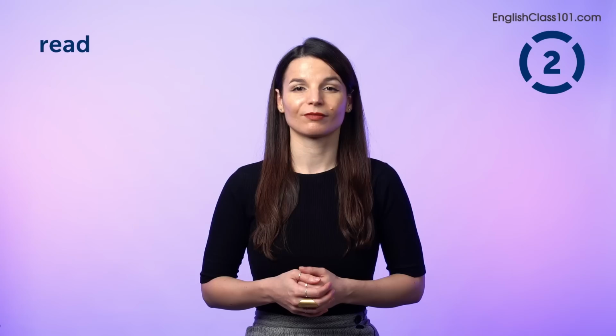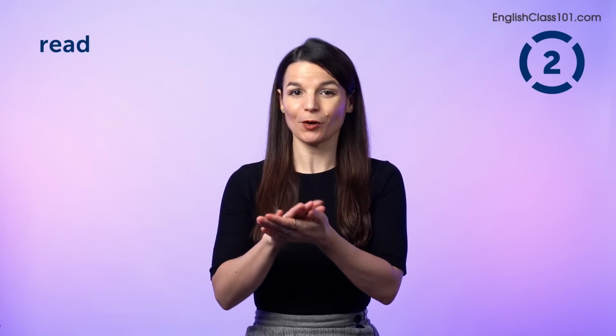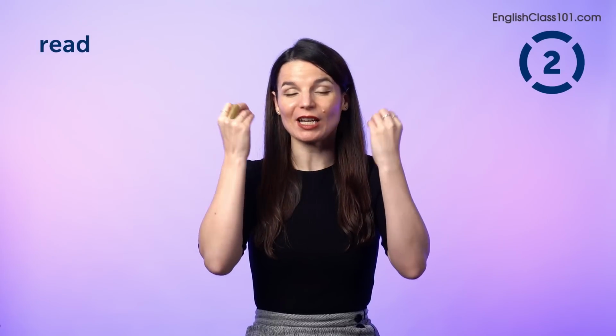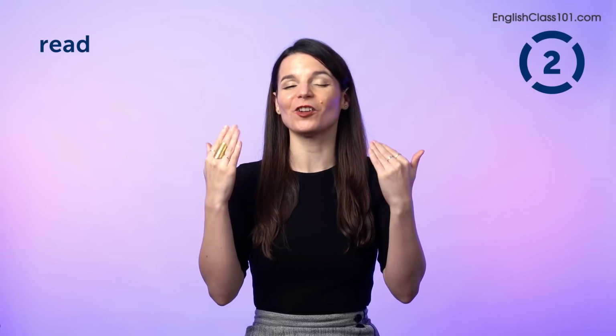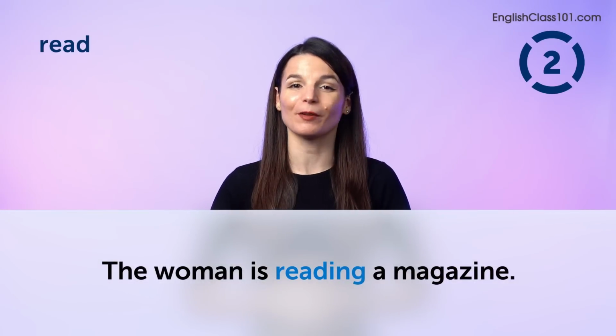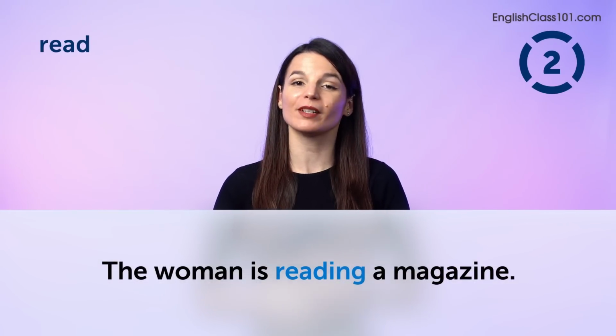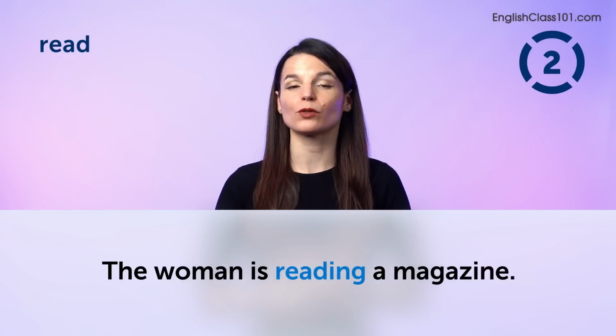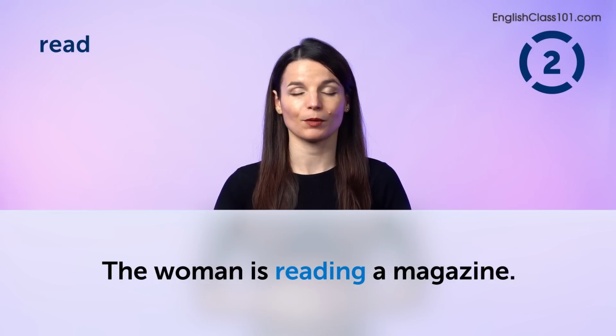Read. To read means to use your eyes to look at words written on paper or written on a screen and to get that information into our brain. This is called reading. Here's an example sentence. The woman is reading a magazine.